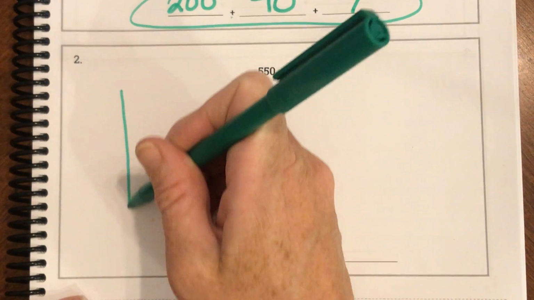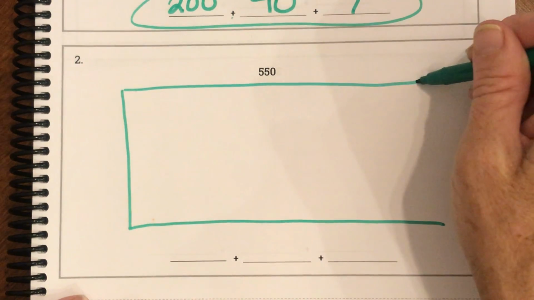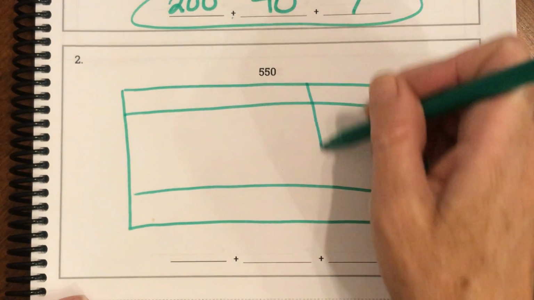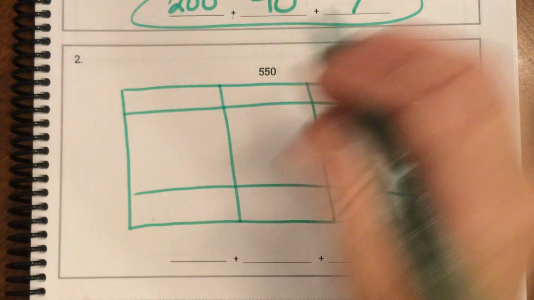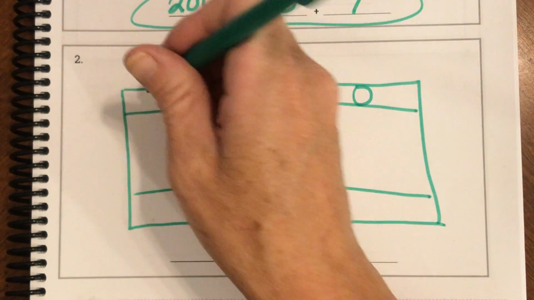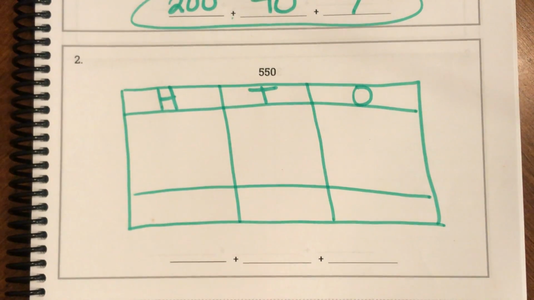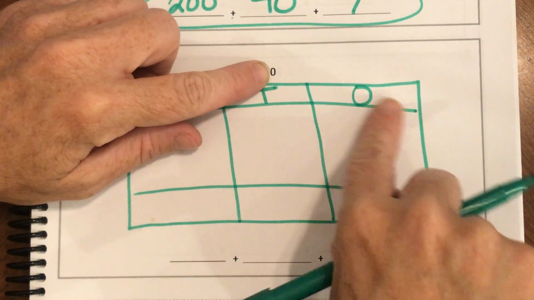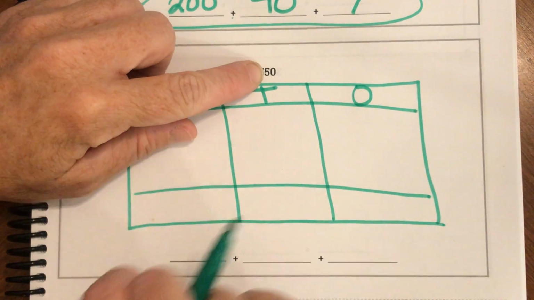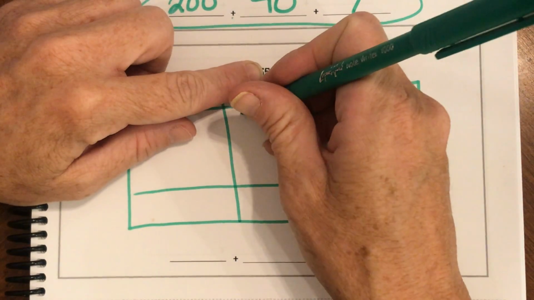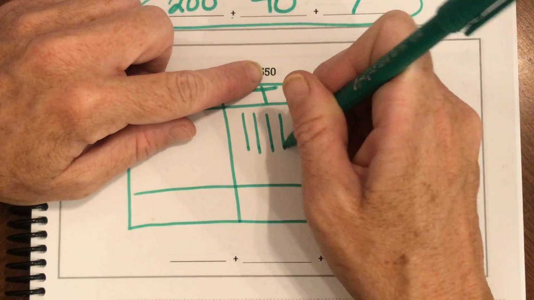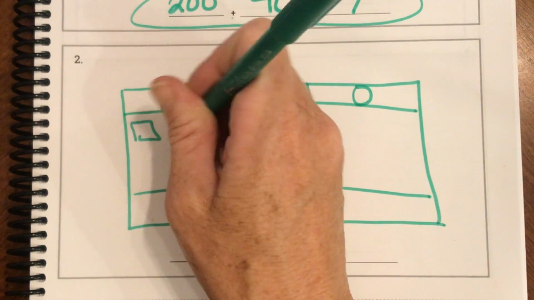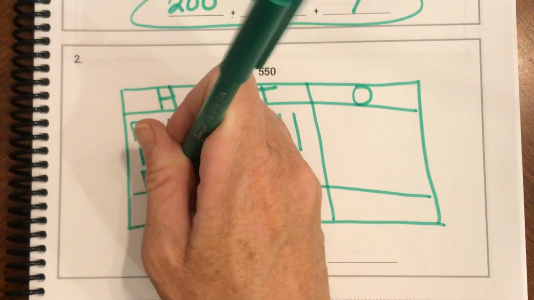So let's start with drawing our place value chart. And let's put our top and our bottom. And then let's divide it into 3 columns. And our titles are ones place value, tens place value, and hundreds place value. Okay, so what do we have? We have 0 ones, so nothing's going to go here. We have 5 tens, so I have 1 10 rod, 2, 3, 4, 5. And I have 5 hundreds, so 1, 2, 3, 4, 5.